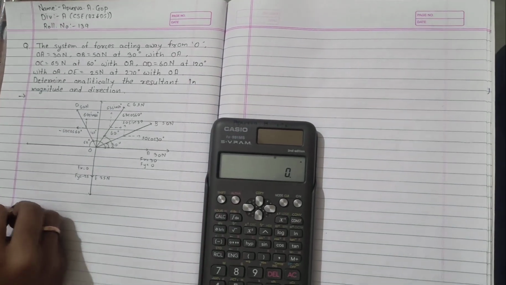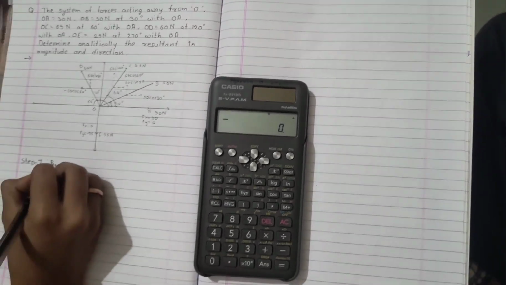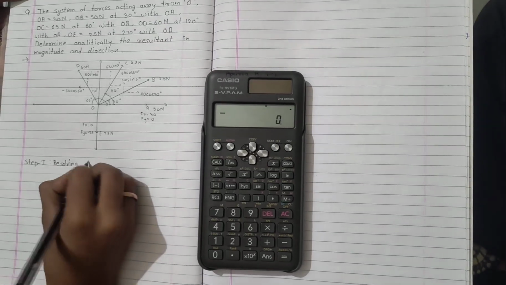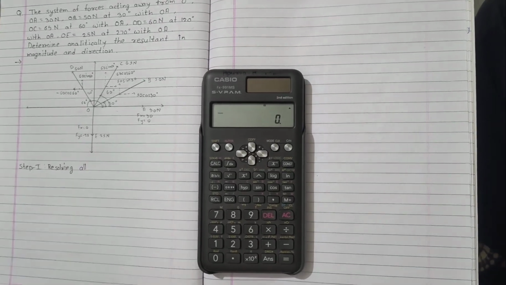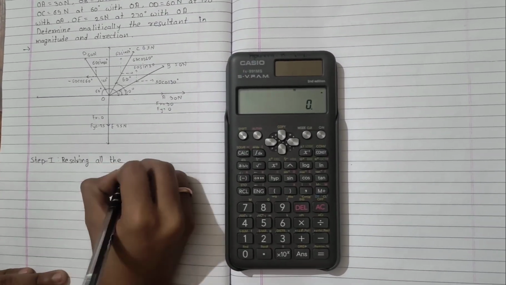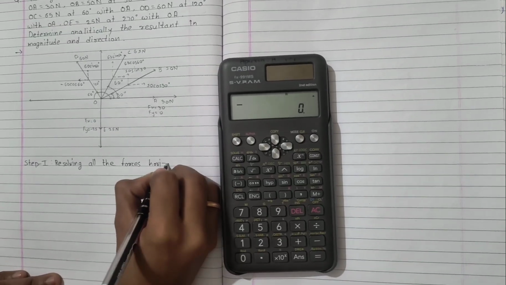Now step 1, resolving all the forces horizontally.